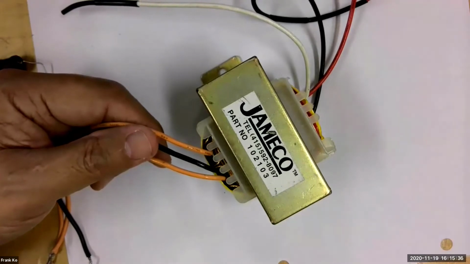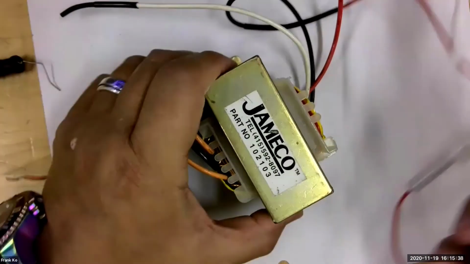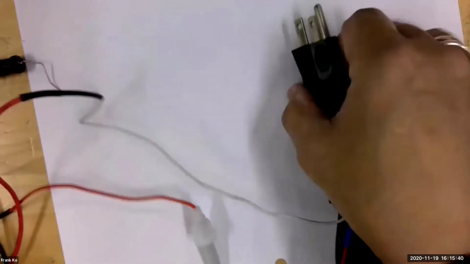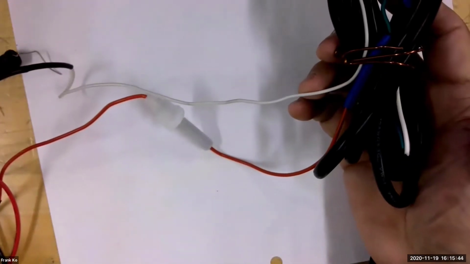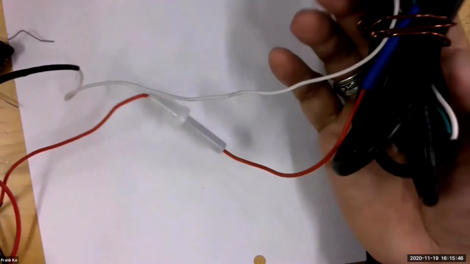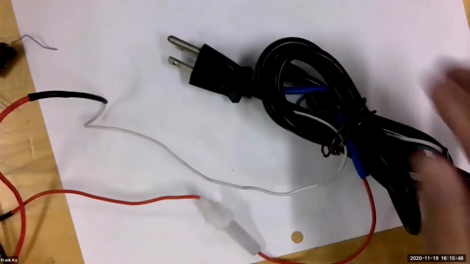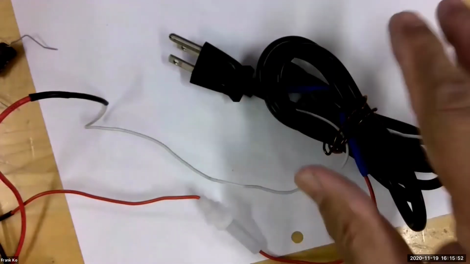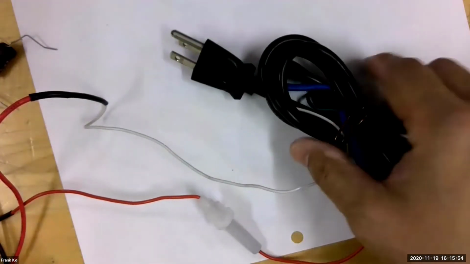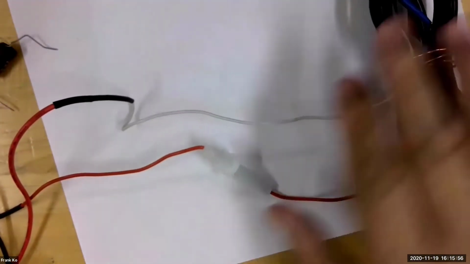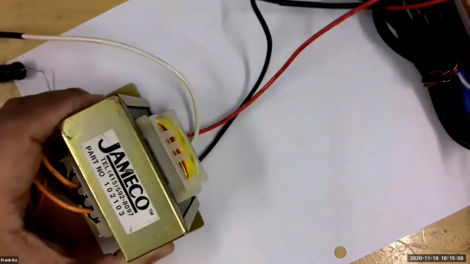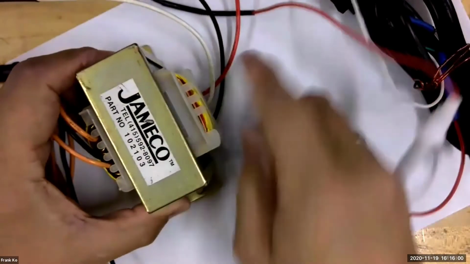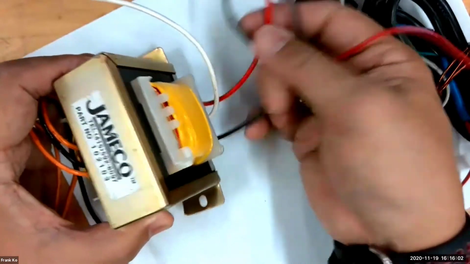So where do transformers come in is here. This is the cord that plugs into the wall, and typically what you have hooked up to the cord could be a microwave, it could be your television set, it could be your computer. Whatever it is that you have that plugs into the wall will send that AC through a pair of wires that goes into what we call the primary side of a transformer.